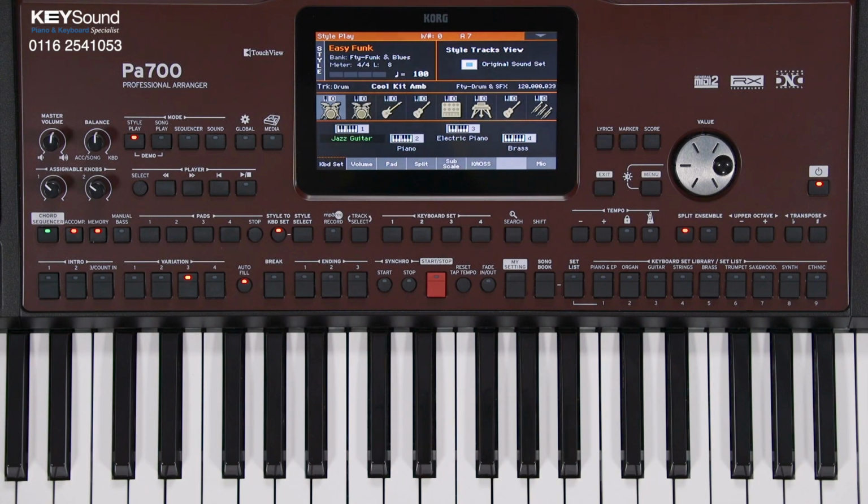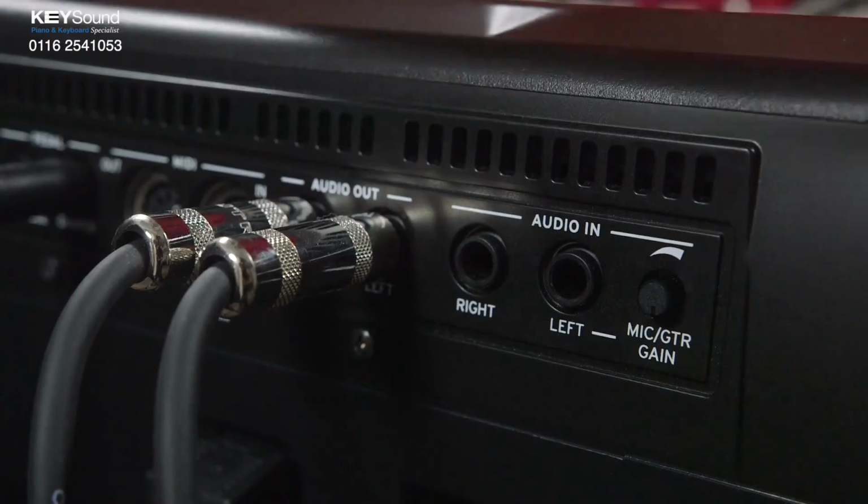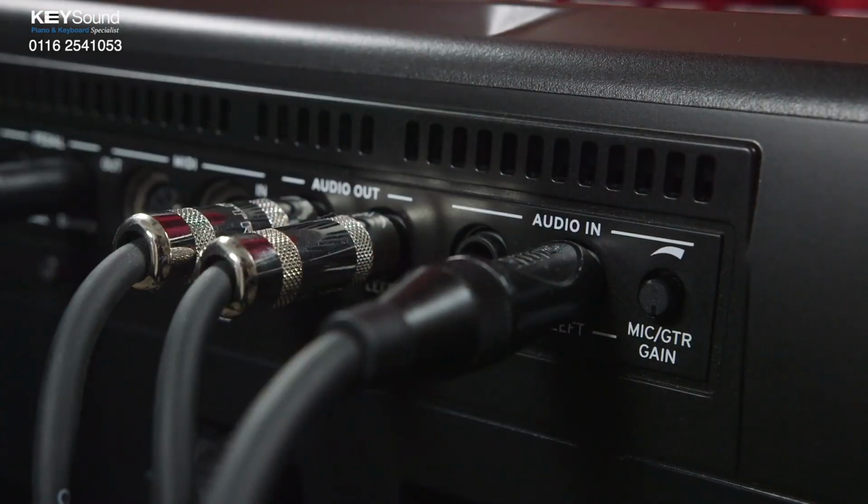In style play and song play, it's also possible to plug in a mic or a guitar and apply effects to the signal. Let's try it with a microphone first in style play. Use the audio in left input to connect a microphone.